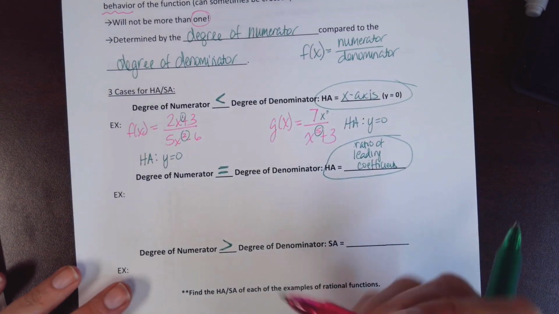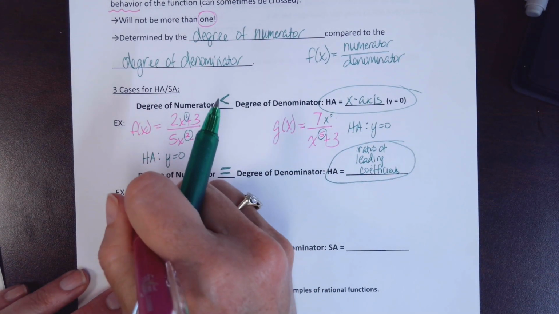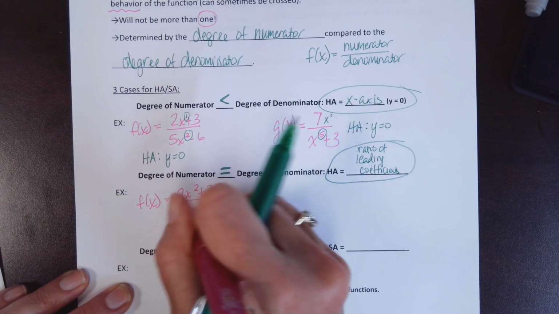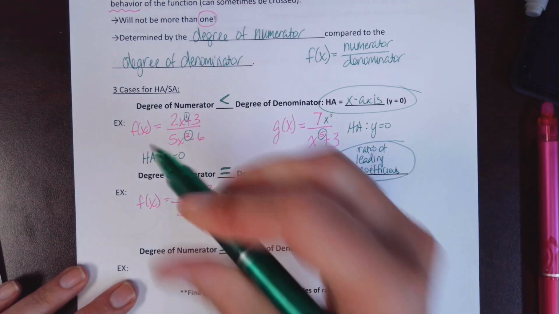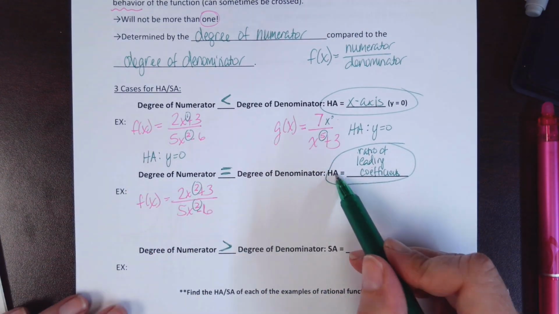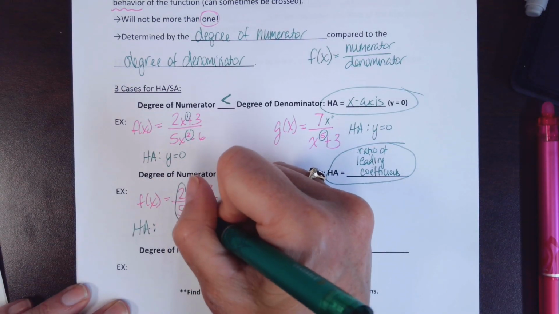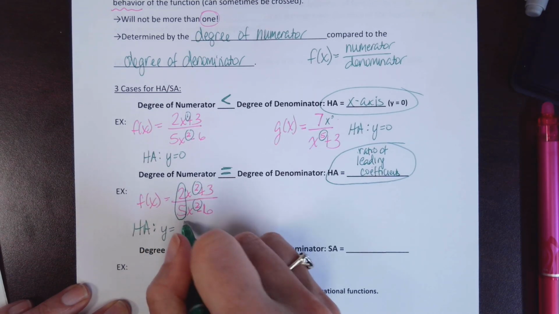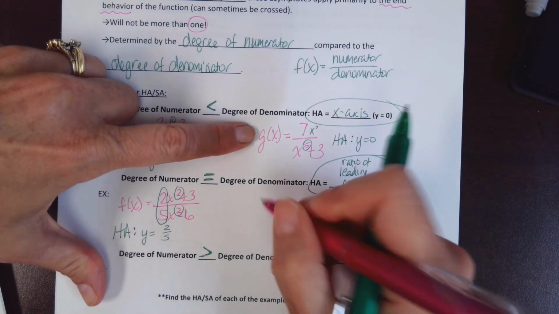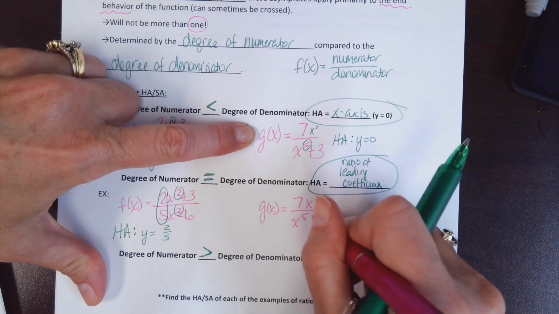Alright, let's look at some actual function examples. We're going to adjust these to make the degrees equal to each other. Let's take f of x equals 2x squared plus 3 over 5x squared minus 6. Now I've set it up so that the degree of the numerator is equal to the degree of the denominator, which means I still have a horizontal asymptote, but this time it's going to be at the ratio of the leading coefficients. Right there are my leading coefficients. So this horizontal asymptote has the equation y equals 2/5. If I change g of x so that the degrees are equal, let's make it 7x to the 5th over x to the 5th plus 3.